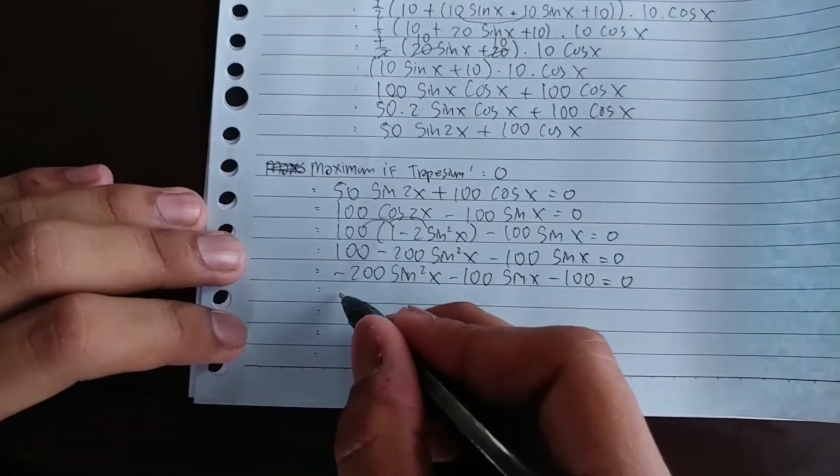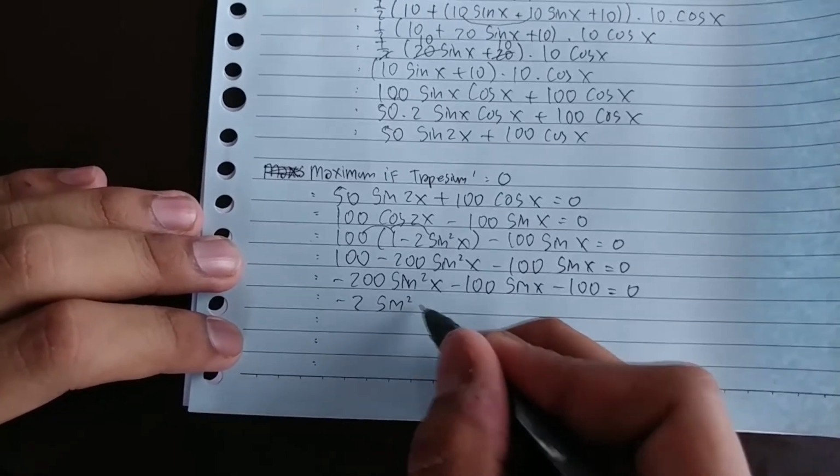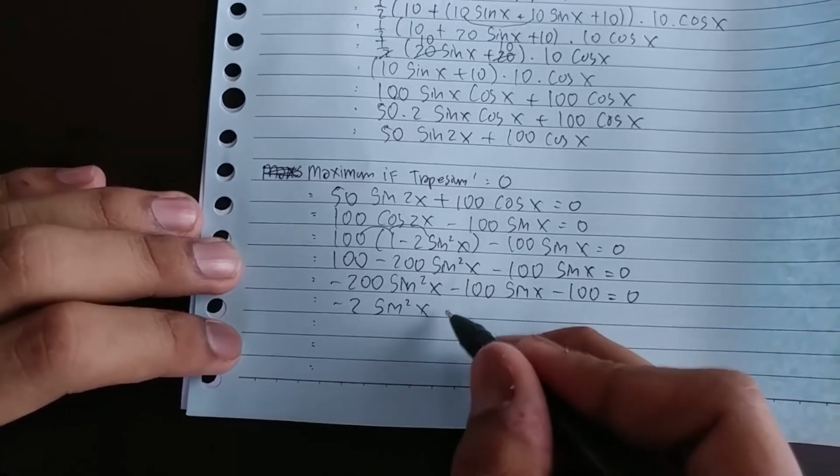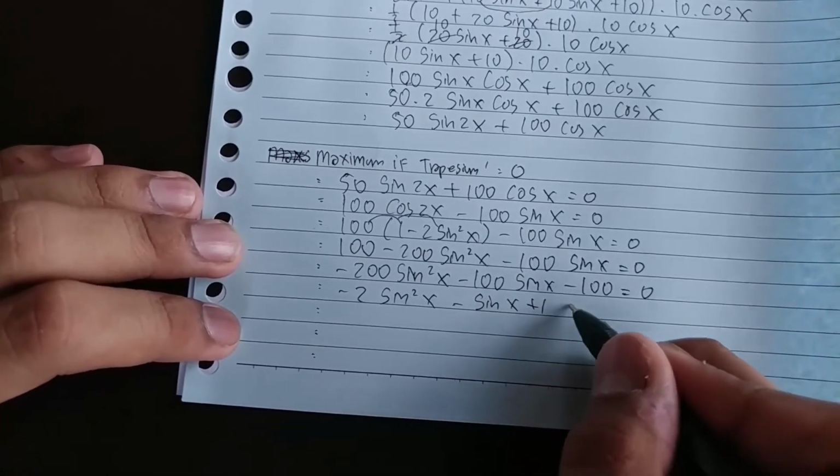So the equation is minus 2 sin squared x minus sin x plus 1 equals 0.